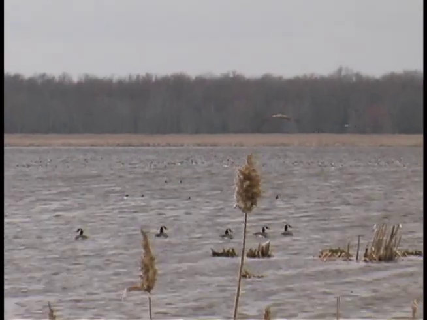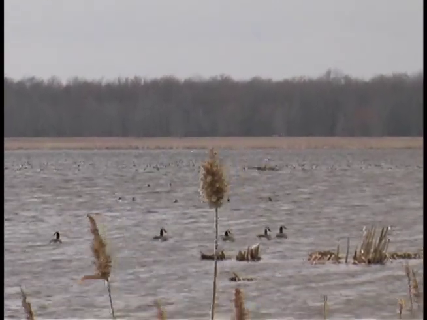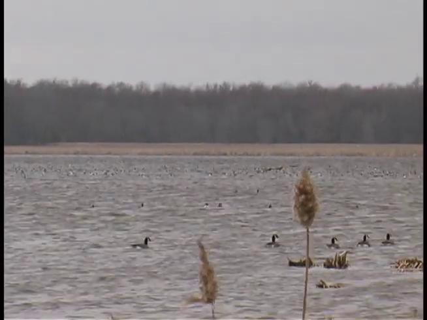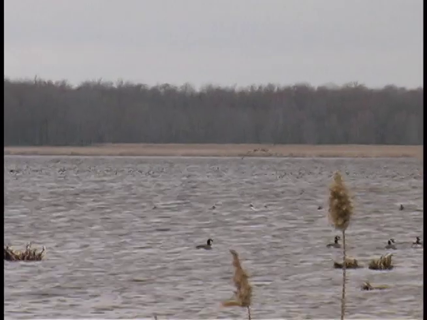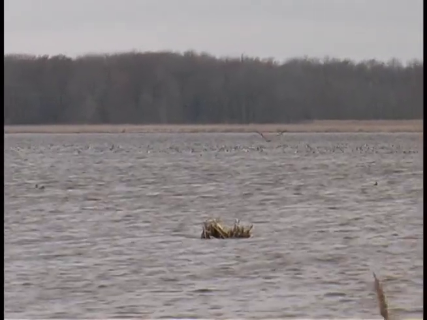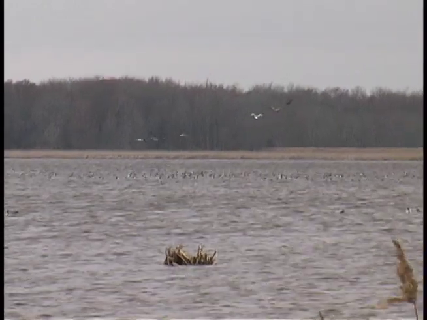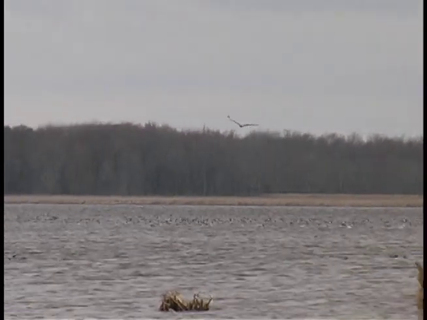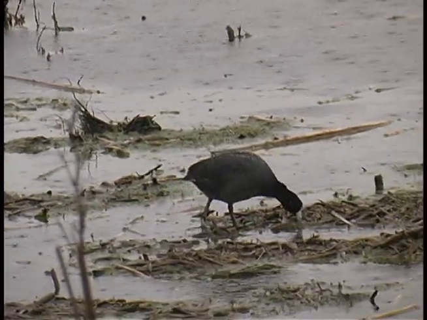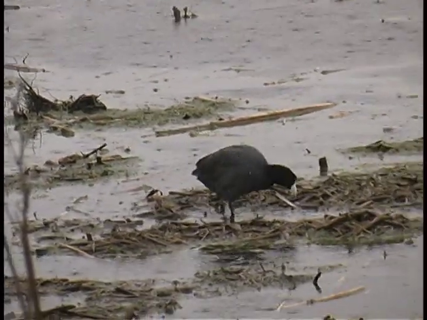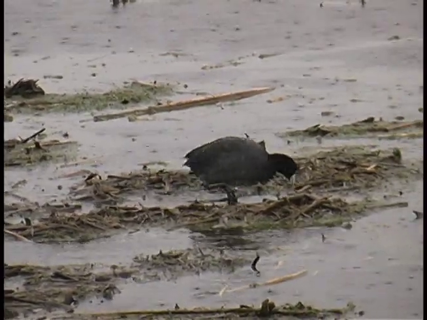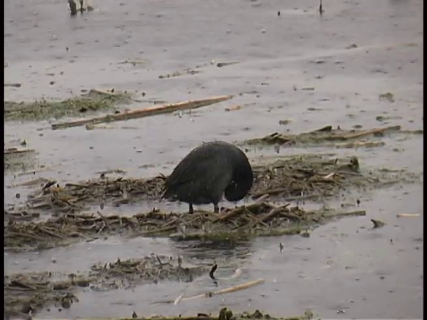Water birds often scatter when these large birds of prey fly near. Eagles are known to feed on ducks and other wetland birds, as well as fish, amphibians, and reptiles. At the edge of the pool, an American coot picks away at the remnants of last year's wetland plants, now mostly submerged.